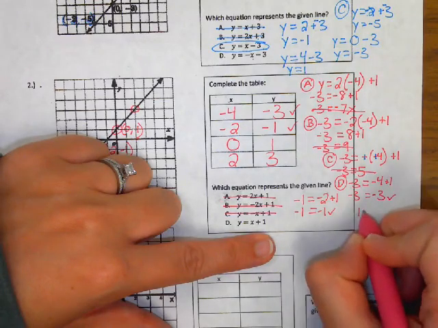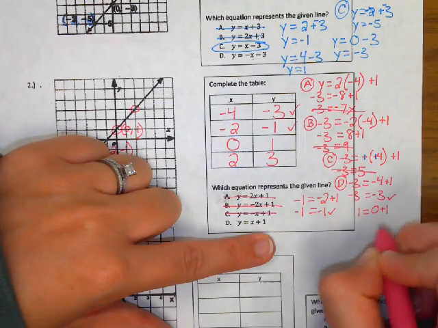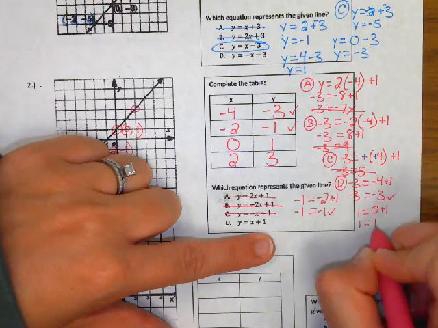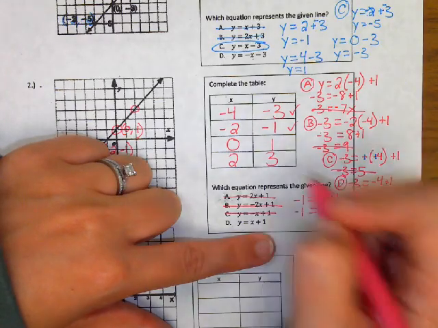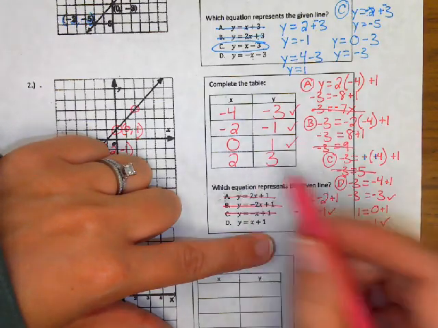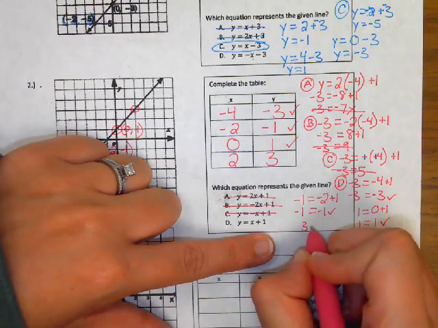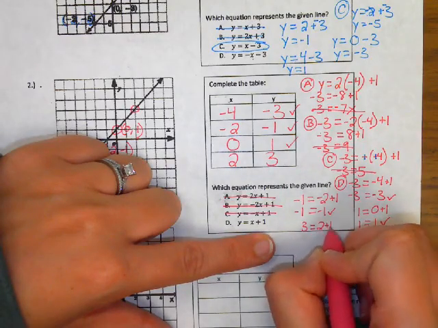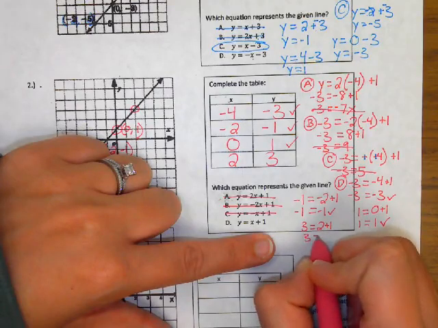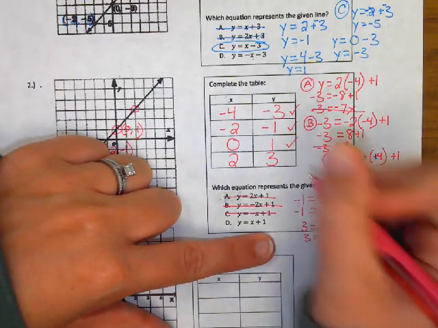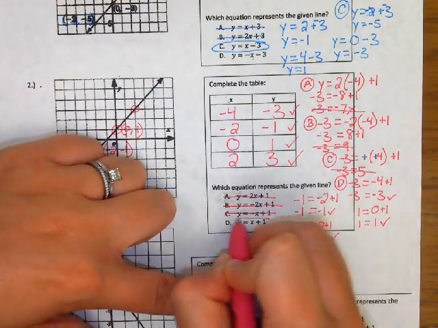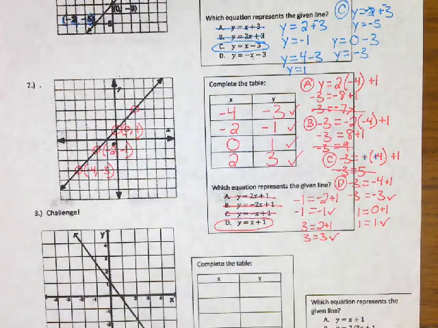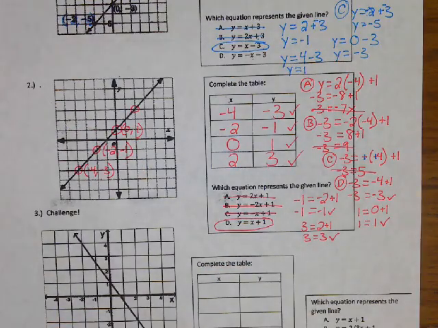I gotta move on to my next one. 1 equals 0 plus 1. Well, if I have nothing and I add 1, I get 1. That one works. My last ordered pair, 3 equals 2 plus 1. What's 2 plus 1? It's 3. 3 equals 3. Boom, that works. So D is my correct answer. Go ahead and make sure that what you have is what I have, and then move on to the challenge.